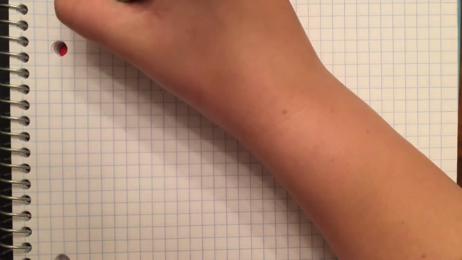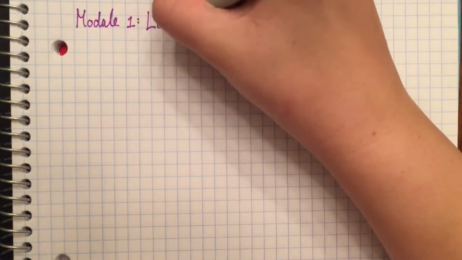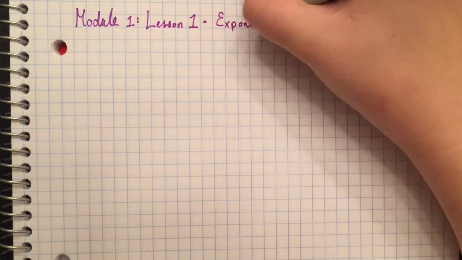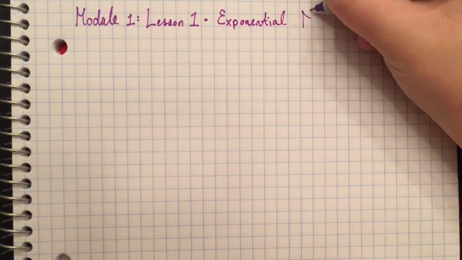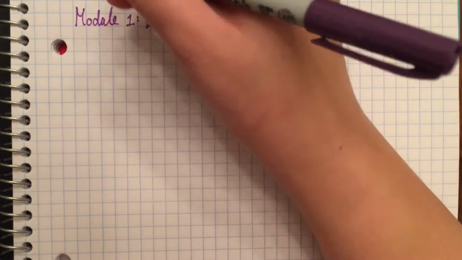Hi everyone, today we're looking at Module 1 and we're focusing on lessons 1 and 2. Lesson 1 focuses on exponential notation.